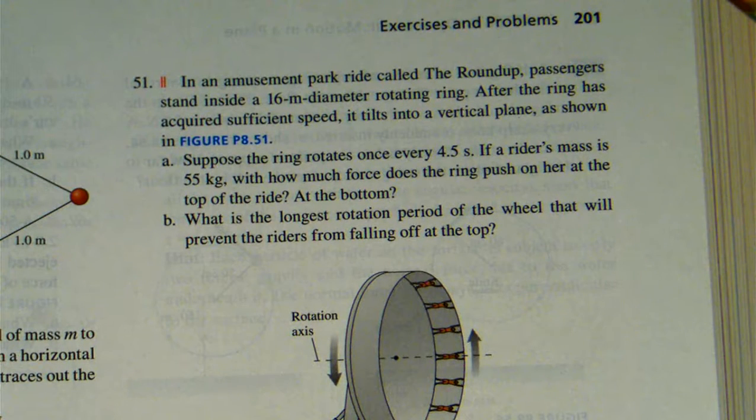So I'm going to first convert the period of 4.5 seconds into some other useful information. Radial acceleration is equal to v squared divided by r.